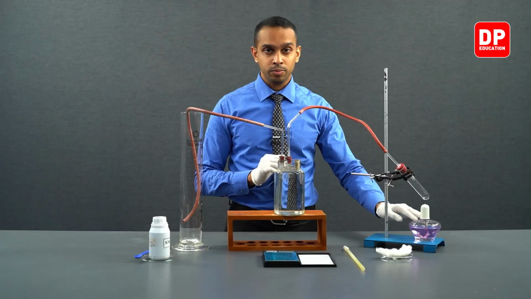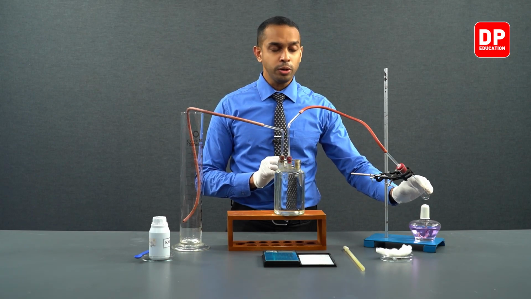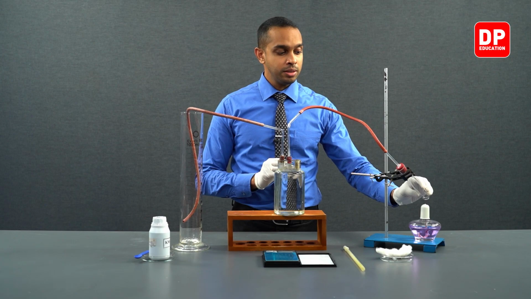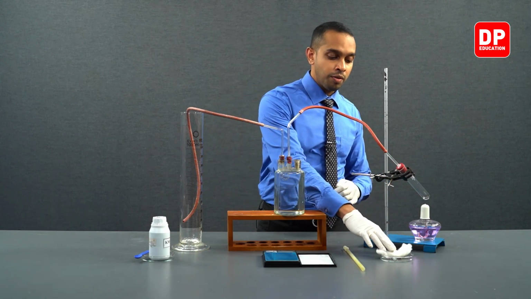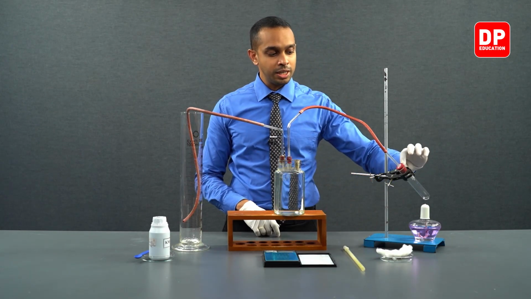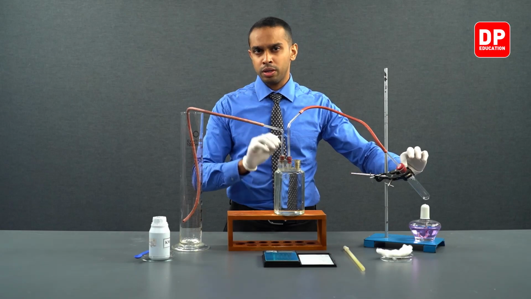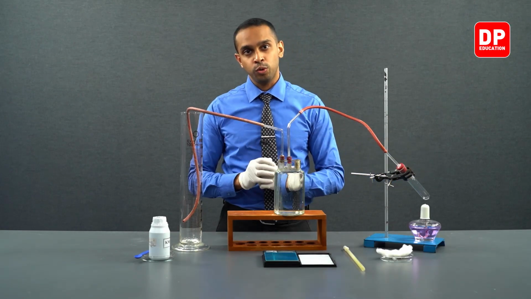When we are heating it, sometimes small solid particles can also get carried away due to the heat into this tubing. To prevent that, we will be inserting a piece of cotton wool here to make sure that all the solid particles are entrapped in the cotton wool.